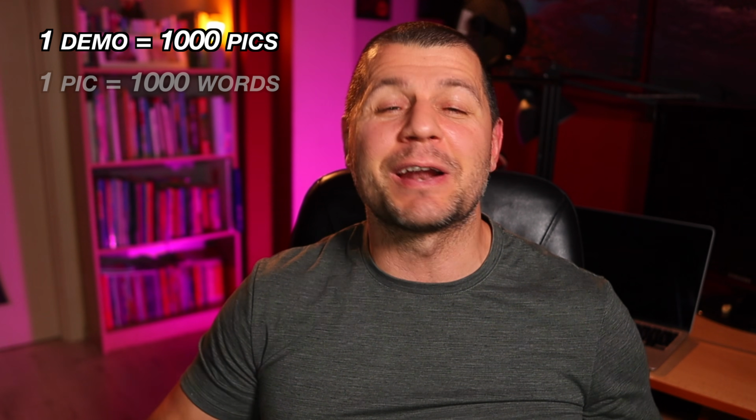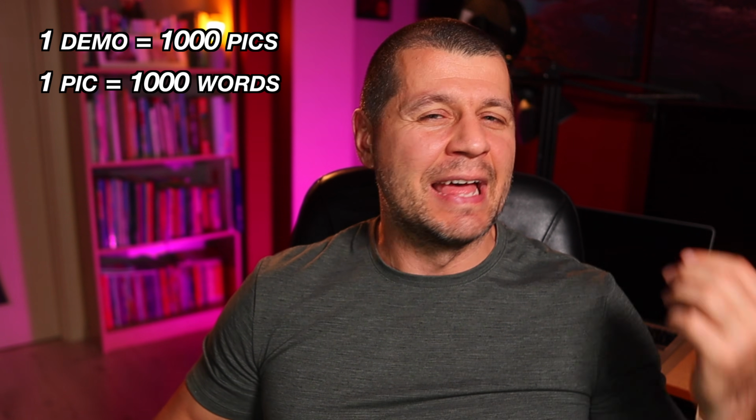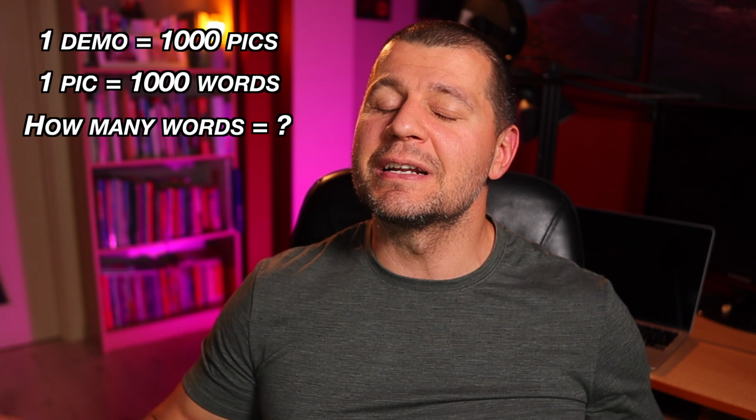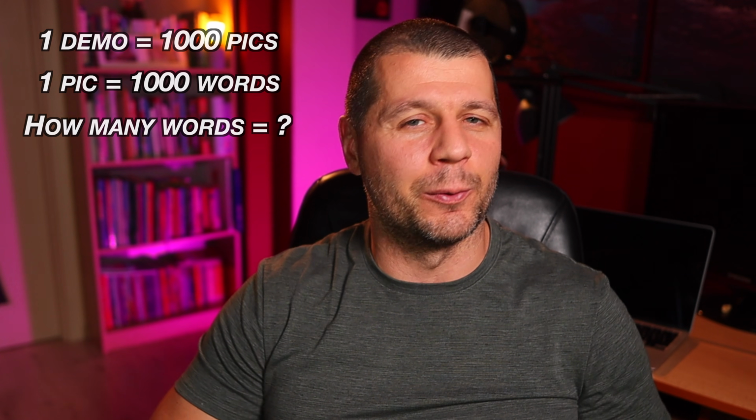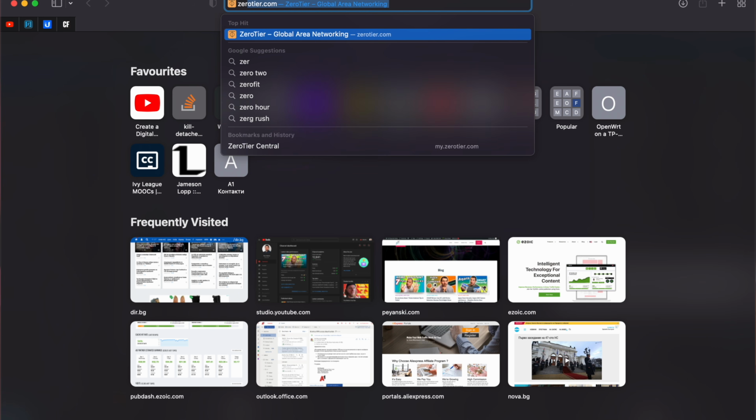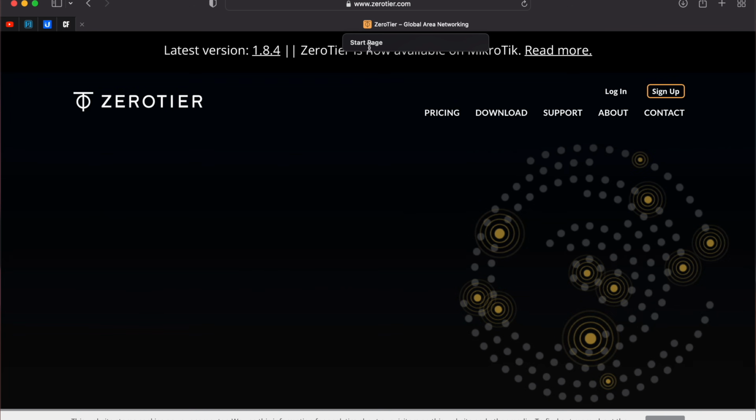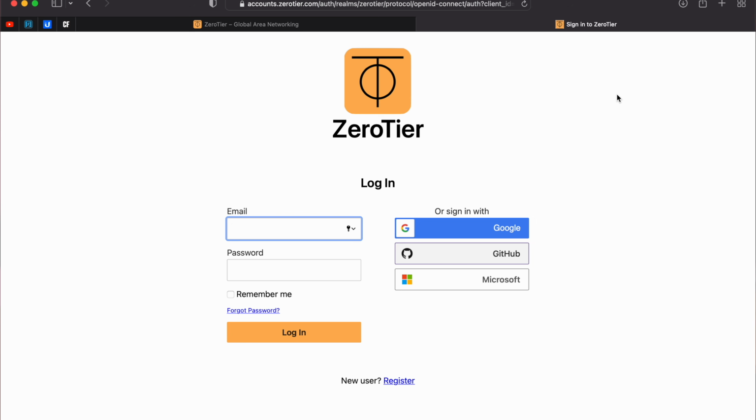And because one demo means 1000 pictures, and one picture means 1000 words, try to calculate how many words in total will be in the following demo. First, you need to set up a ZeroTier account. Go to my.zerotier.com and make an account.